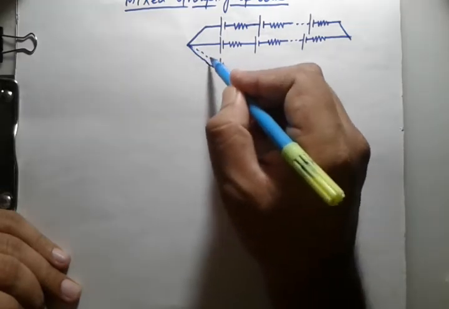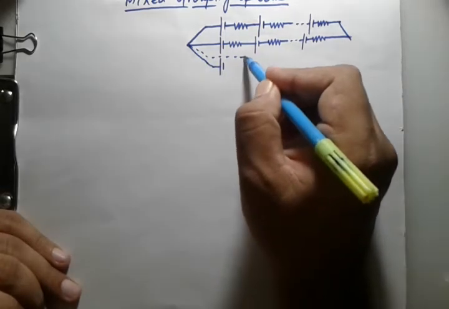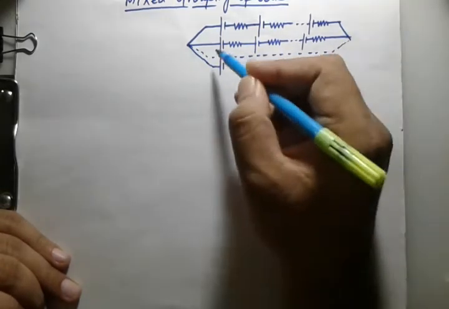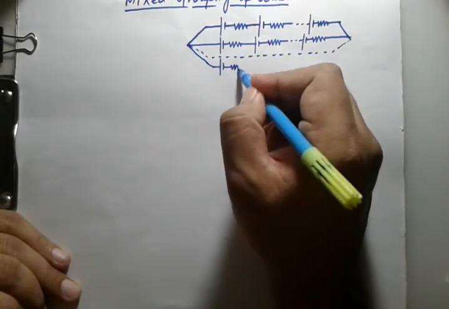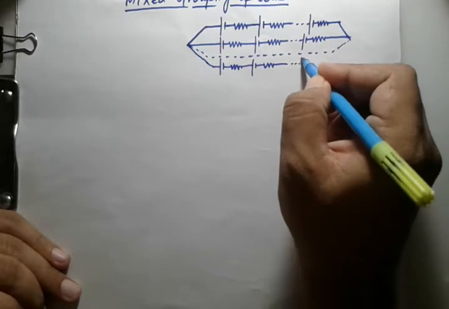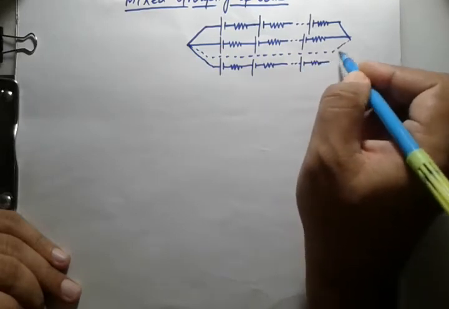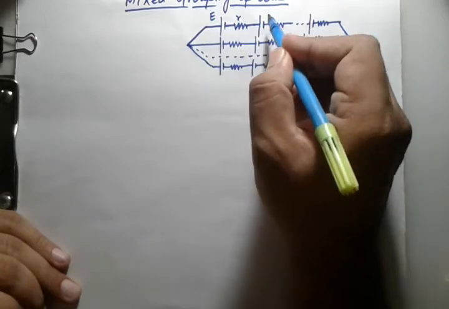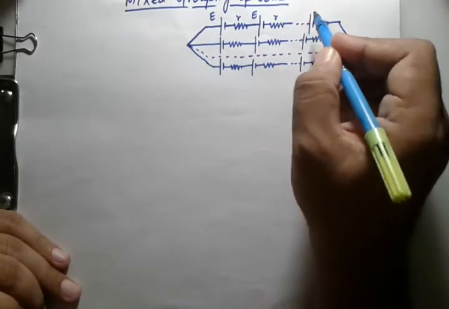Here we put a dotted line so that you can see several of this type of things are repeated. So that is why a dotted line is there. So this is E r, E r.